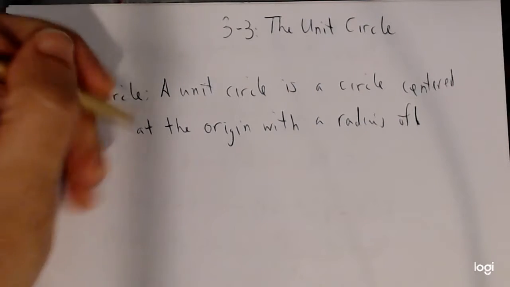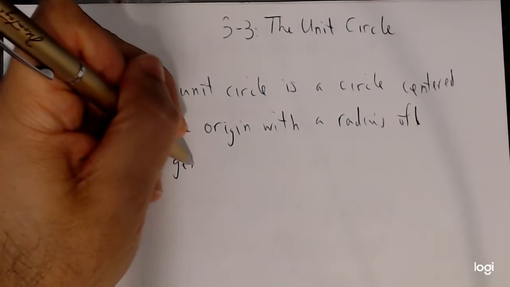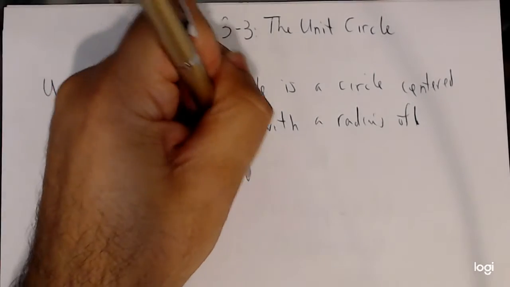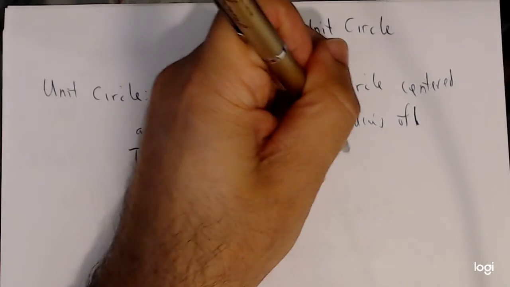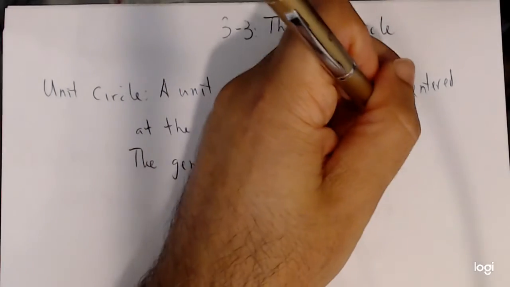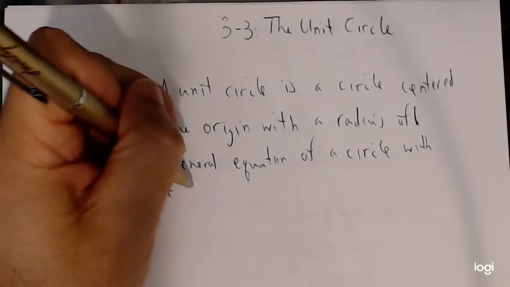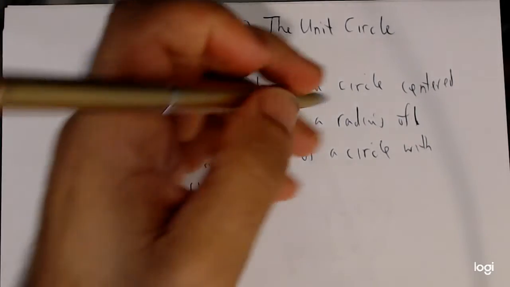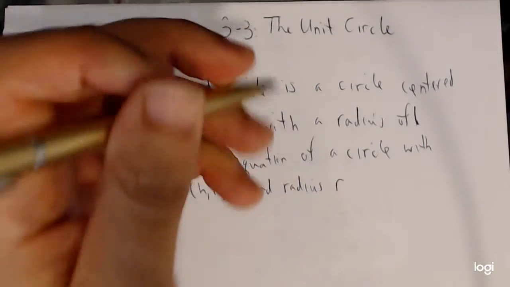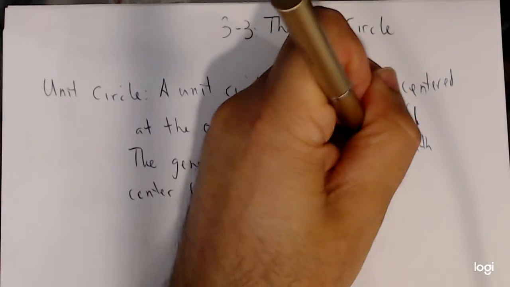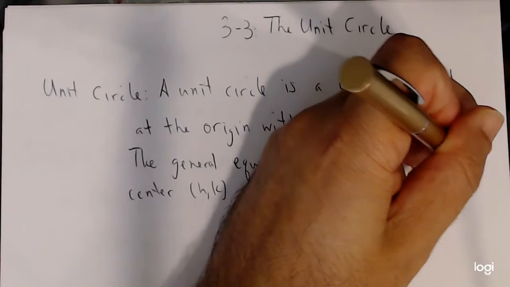So to also talk about the equation of the unit circle, we would say that the general equation of a circle with a center at (h, k) and radius r is given as the following: (x - h)^2 + (y - k)^2 = r^2.